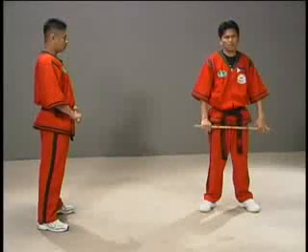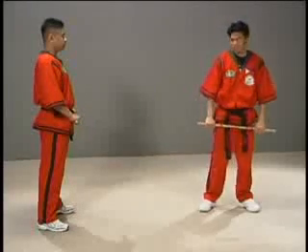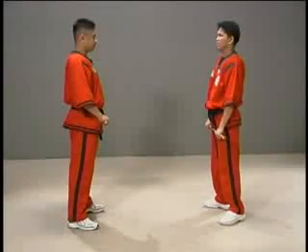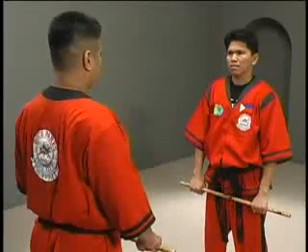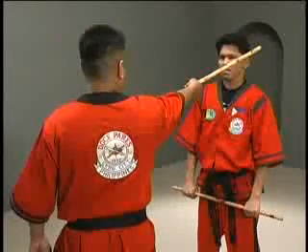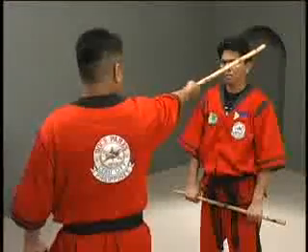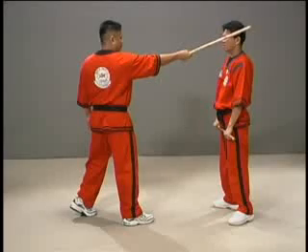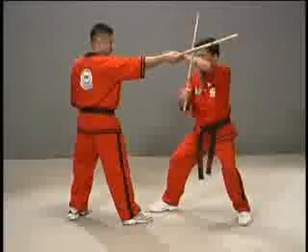Now that we've seen the 12 basic strikes and the 12 basic defense blocks, let's see how the 12 basic strikes and the 12 basic blocks are executed together. Let's begin by looking at the first basic strike. Let's look at the first basic strike one more time. Let's see how we would defend against the basic strike by using the first basic defense block. Let's see that one more time.